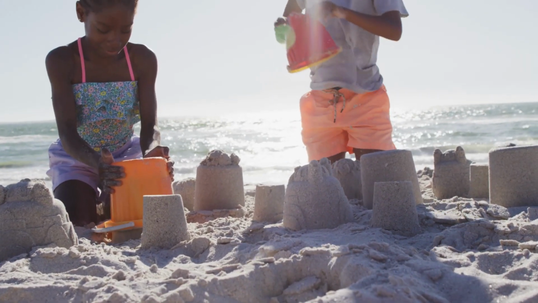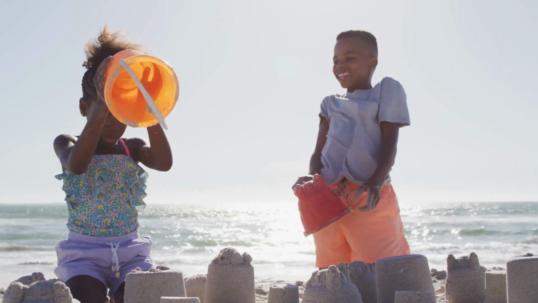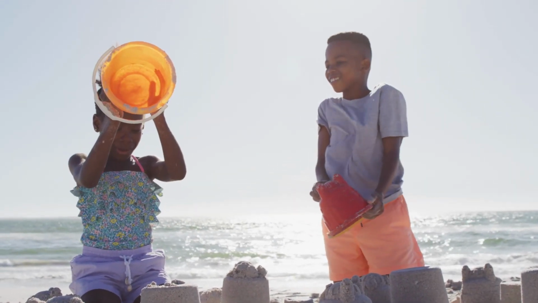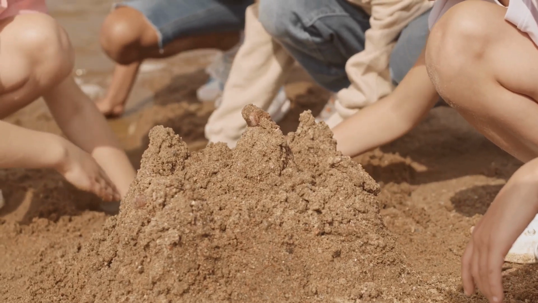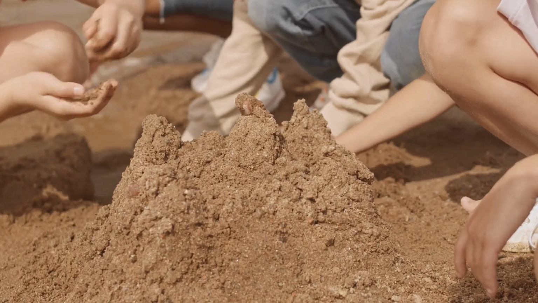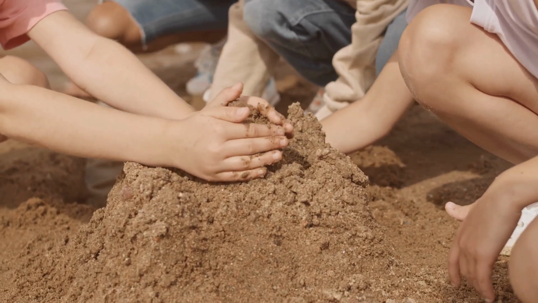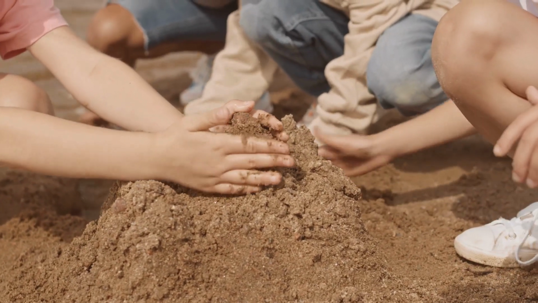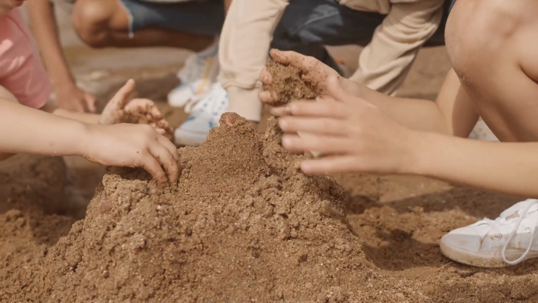You start with just a pile of sand and some water, and with a bit of creativity and effort, you can create something amazing. Each grain of sand plays a part in the bigger picture. In machine learning, we do something similar. We take raw data, which might seem like just a pile of numbers and information, and we transform it into valuable predictions and insights. It's a process that requires patience, skill, and teamwork.